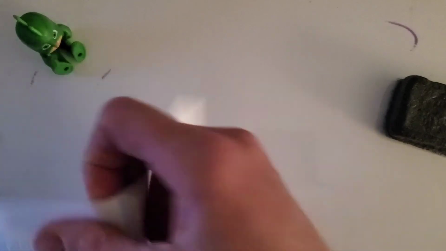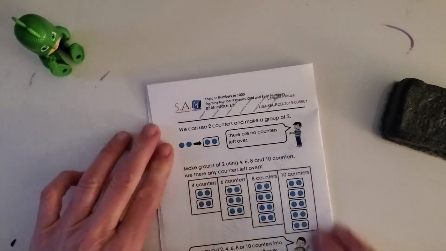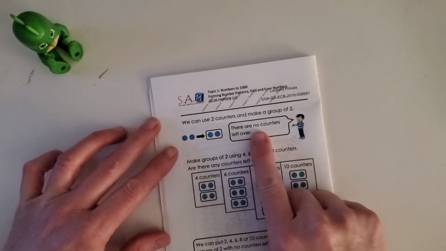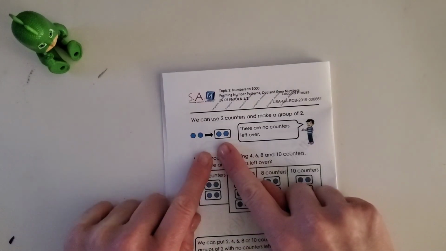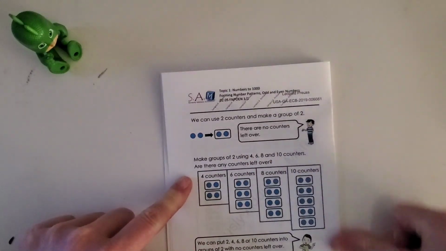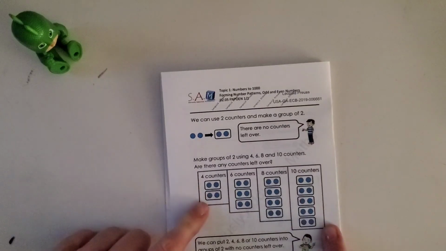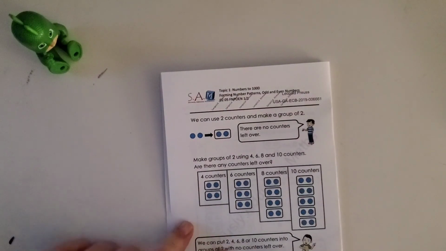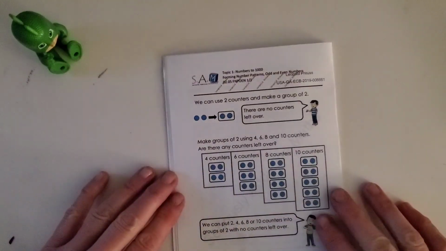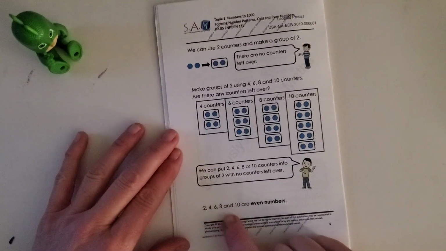All right. So let's turn over to the next page. We can use 2 counters and make groups of 2. There are no counters left over. You see that? Make groups of 2 using 4, 6, 8, and 10 counters. So here they've already done it nicely for you. Are there any counters left over? No. We can put 2, 4, 6, 8, 10 counters into groups of 2 with no counters left over. And that means 2, 4, 6, 8, 10 are even numbers.